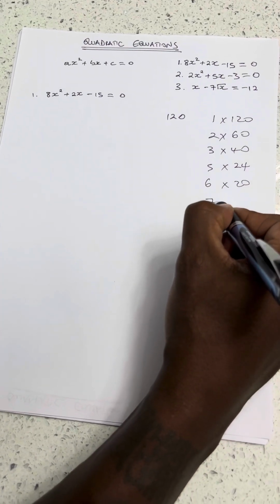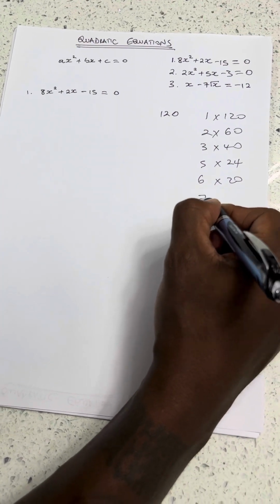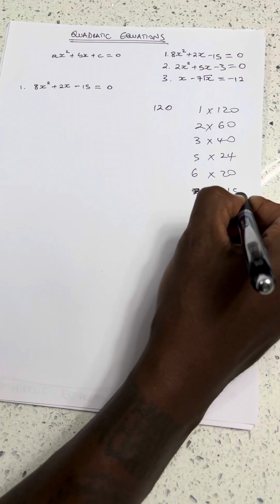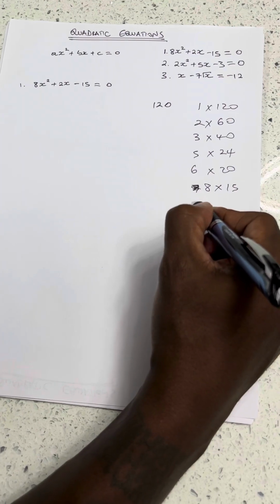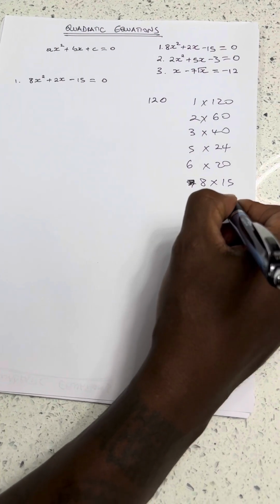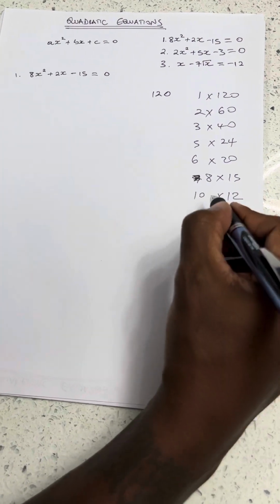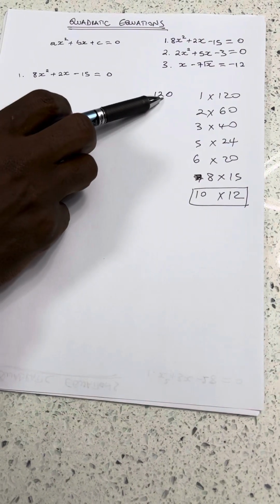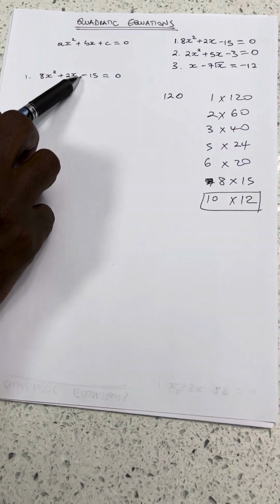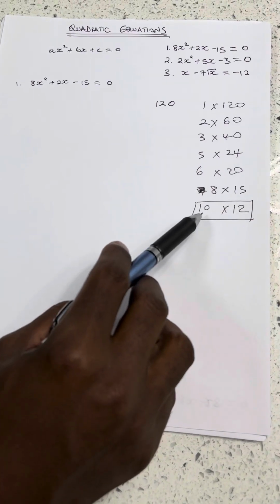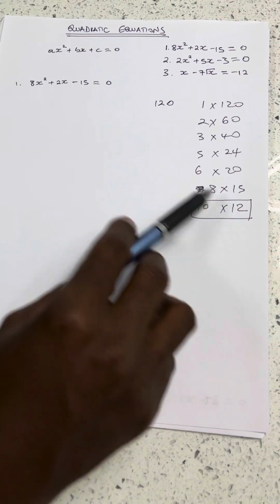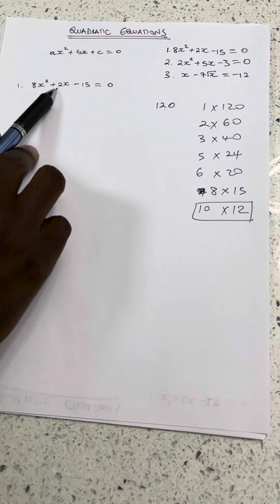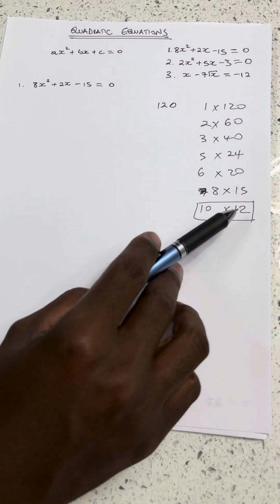120 divided by 7, no. We have 8 and 15. We have 10 and 12. These look like the factors we are looking for. We are looking for factors of 120. When you subtract them, they give you 2. 10 multiplied by 12 is 120, and 12 minus 10 is 2. So we will use 10 and 12.